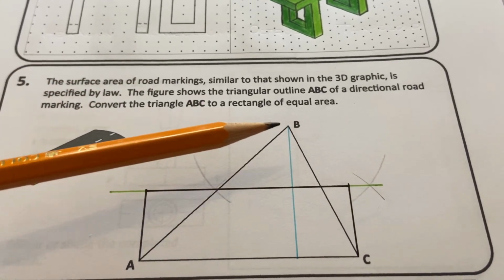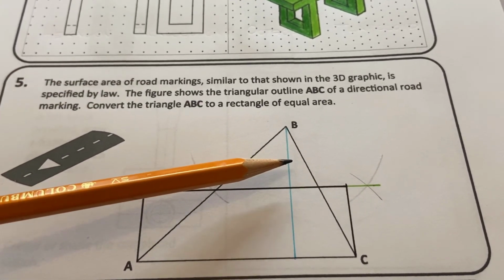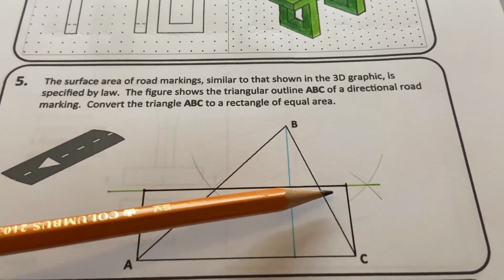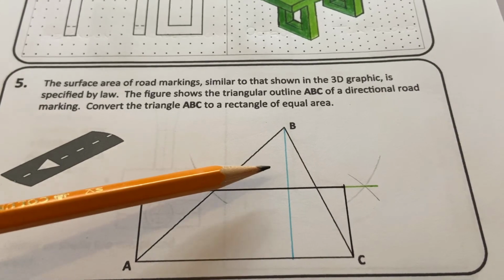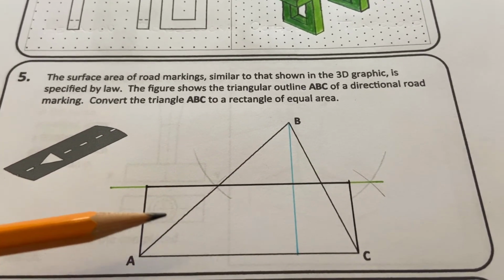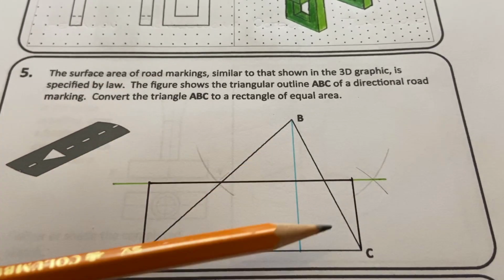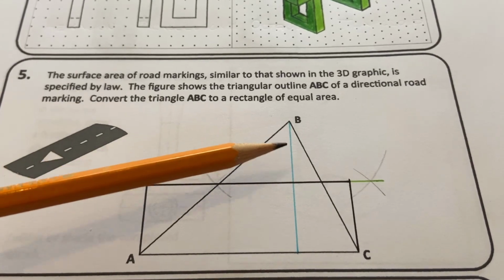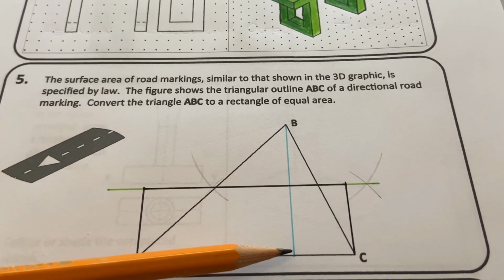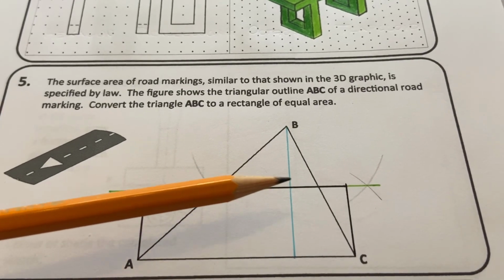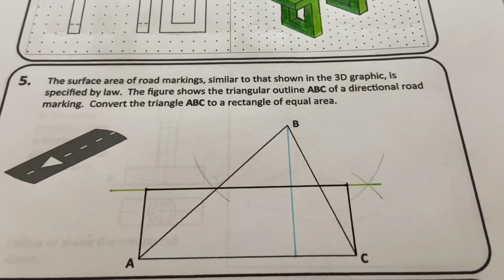And also, if we look at this here, you can see that this small triangle here has been added onto this area here, and this triangle here has been added onto this area here. So to convert a triangle into a rectangle of equal area, draw a perpendicular line from the top of the triangle down, bisect that, and then that becomes the top of the rectangle.